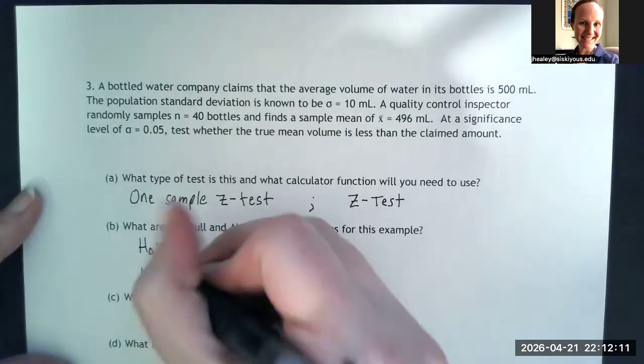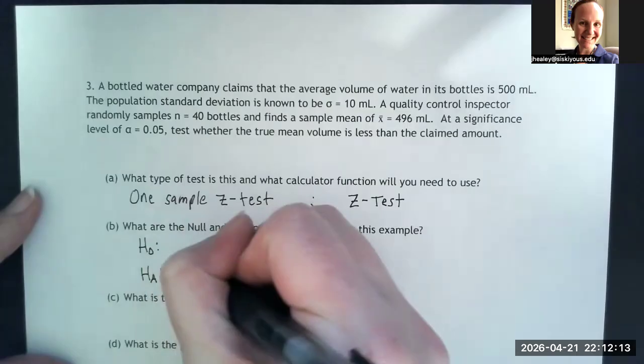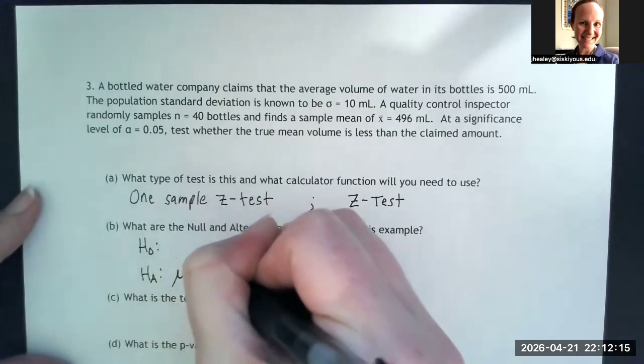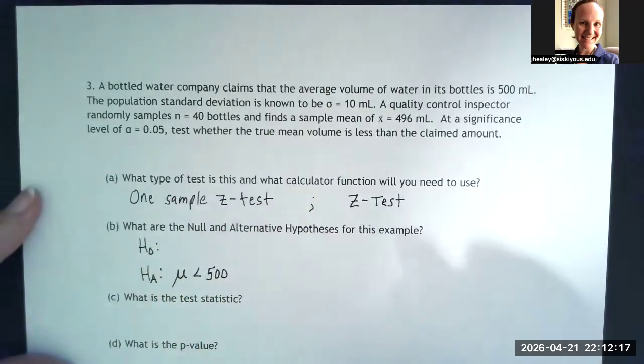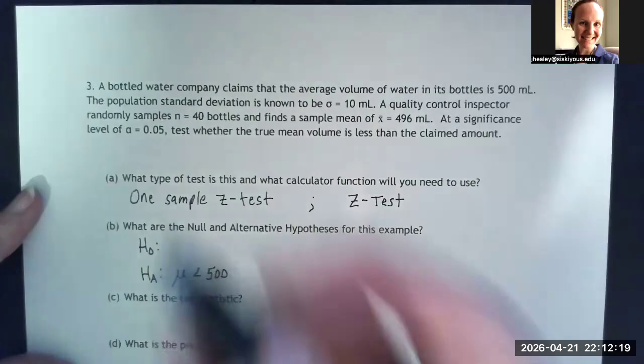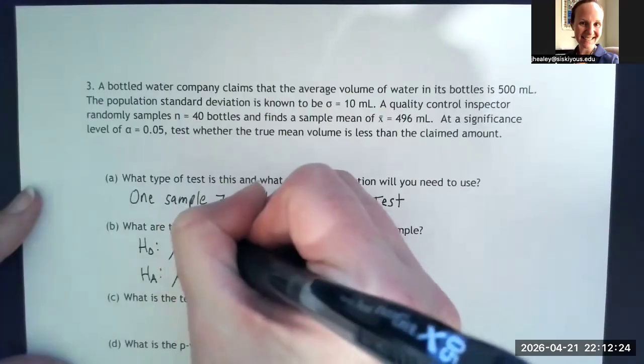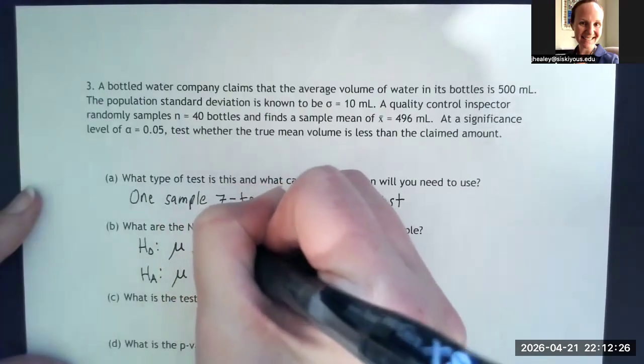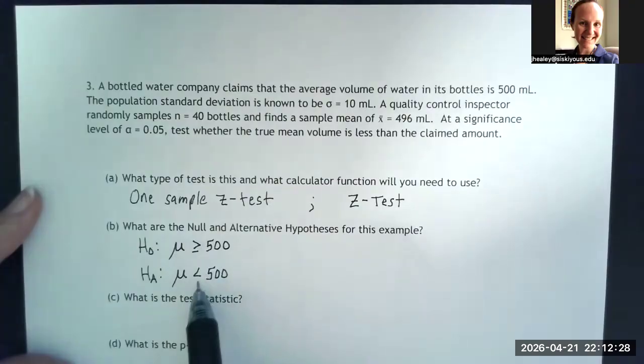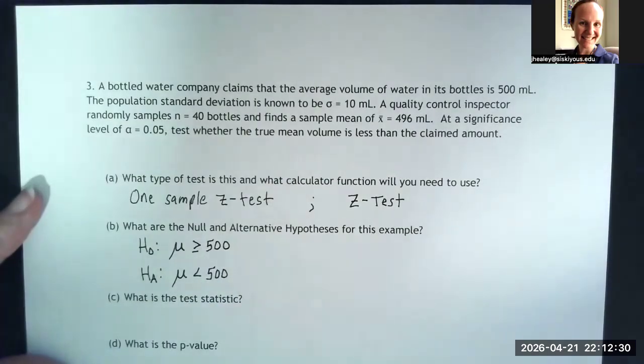So less than the claimed amount would mean that our mean is less than the 500, which is the claimed amount. That's our alternative hypothesis. So our null hypothesis, we can just flip that sign around and make it a greater than or equal to 500, or it's also okay to just have it be equal to, but this one has to be the less than.